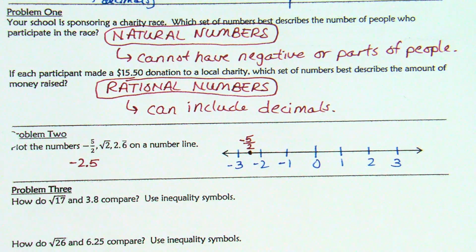1.4? I know 1.414. That's as far as I know. Okay, so yeah, it goes on past that. But the square root of 2 is between 1 and 2, a little bit closer to 1.